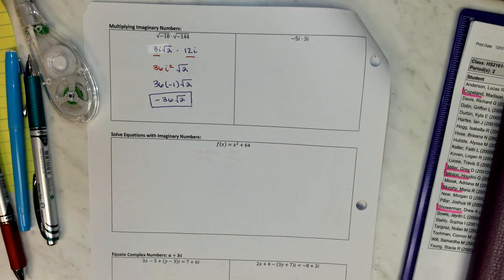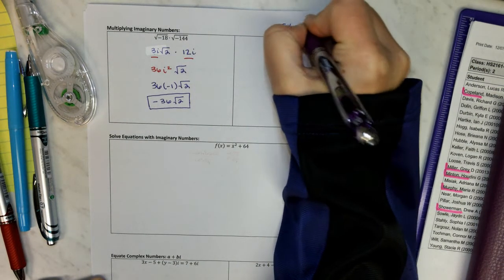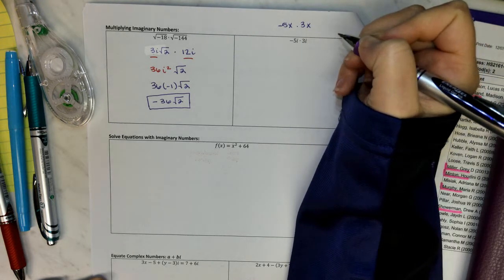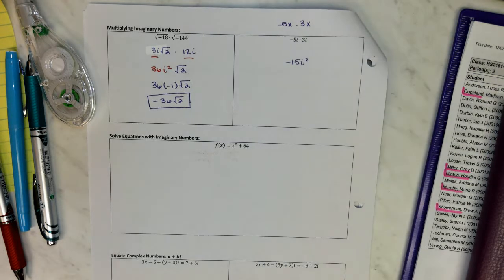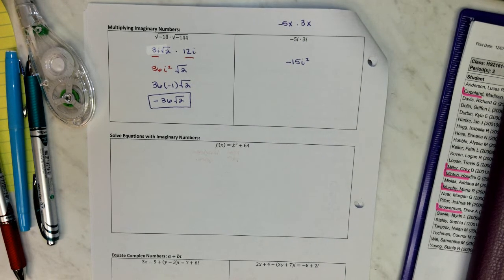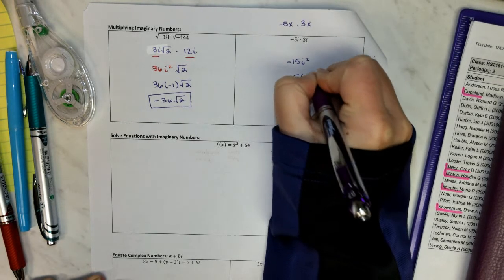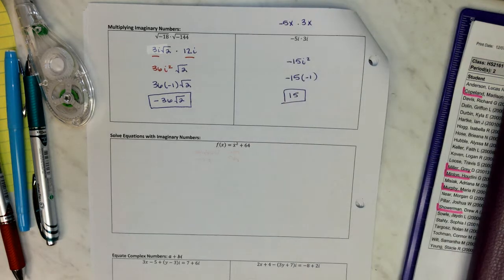All right, this next one, negative 5i times 3i. Think about this as if I had negative 5x times 3x. I know that that would be negative 15x squared. Same idea here. We get negative 15i squared. Now again, you can't have i to a power when you're simplifying because you can simplify i to powers. So i squared is negative 1. So we have negative 15 times negative 1 here, which is positive 15 for our answer.